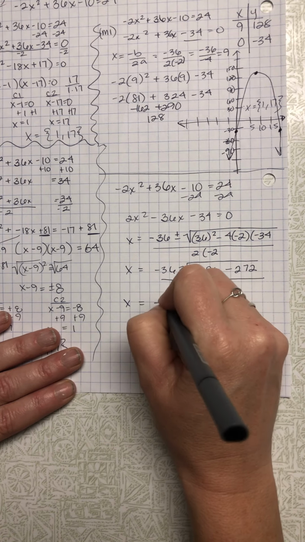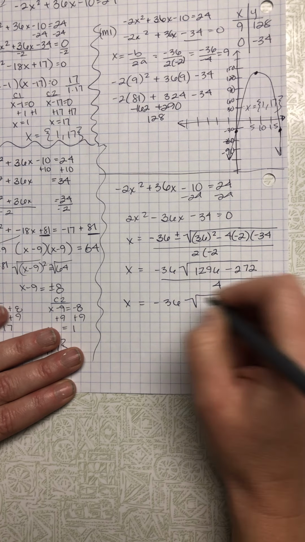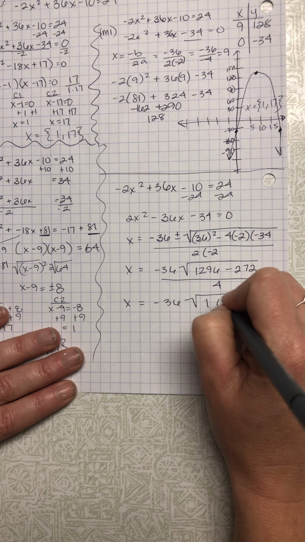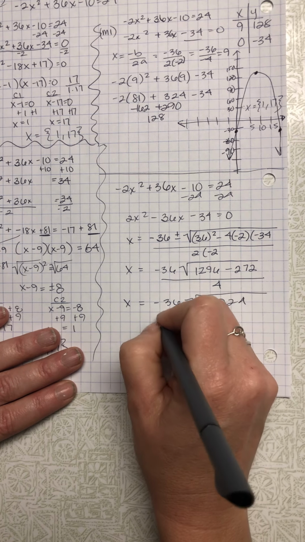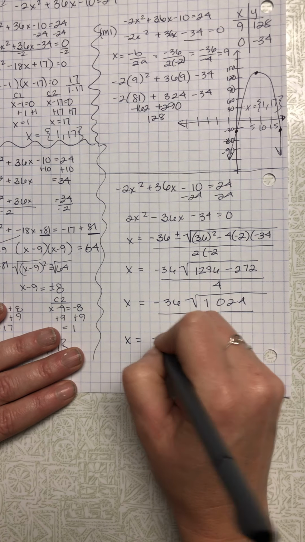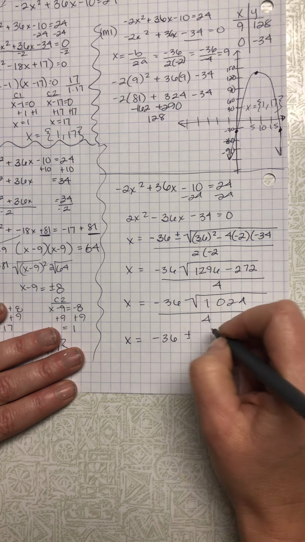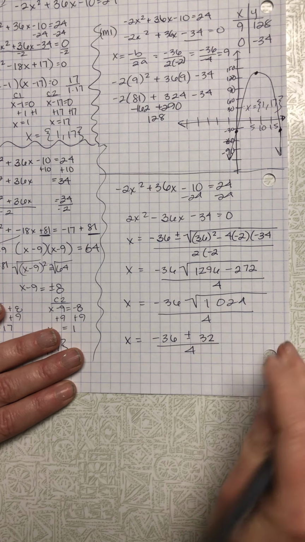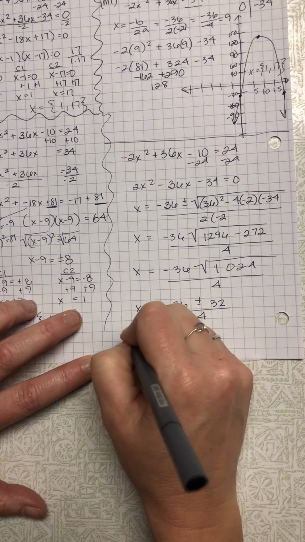X equals negative 36 and 1024, all divided by 4. Negative 36 plus or minus 32 divided by 4. So then we do case 1, case 2.